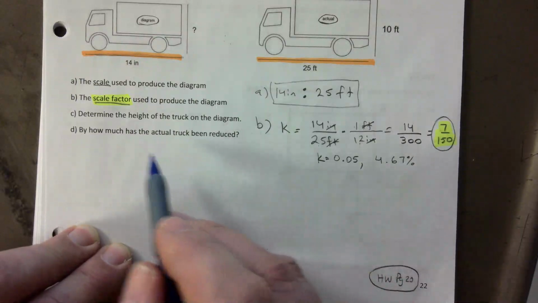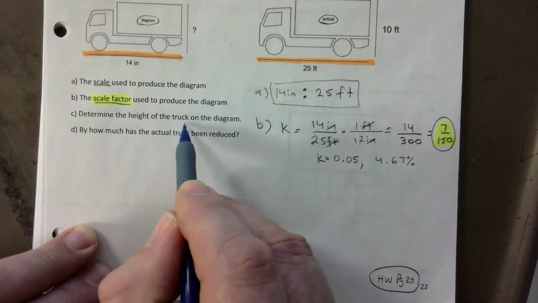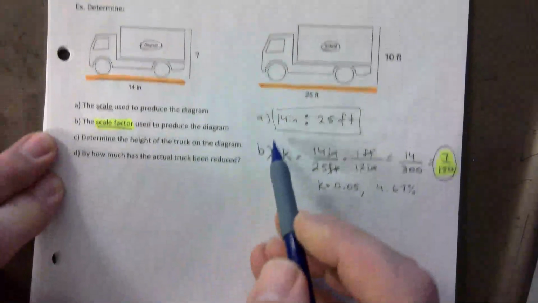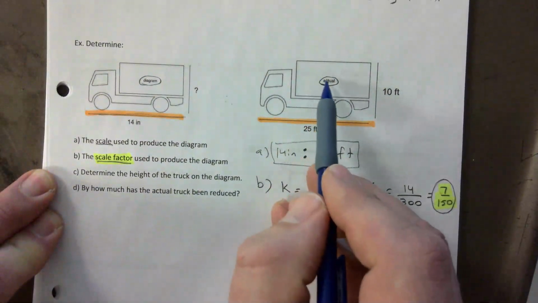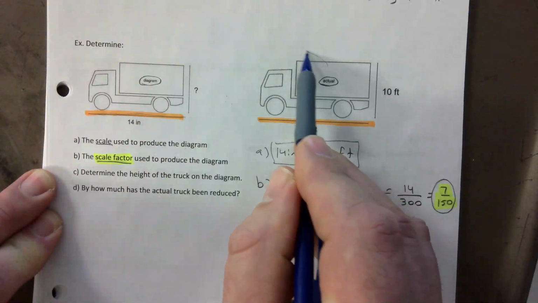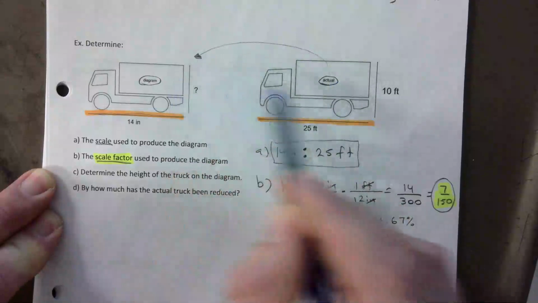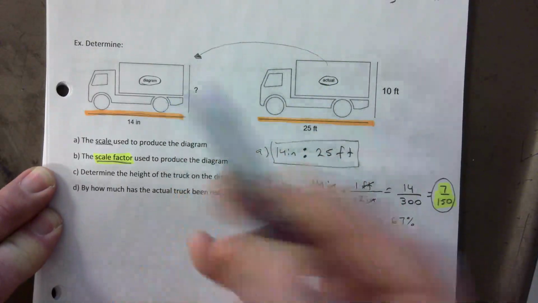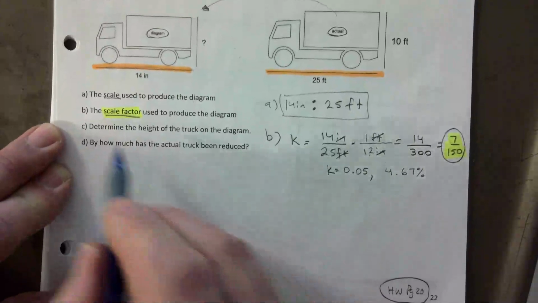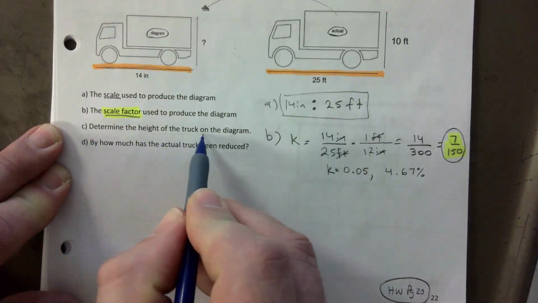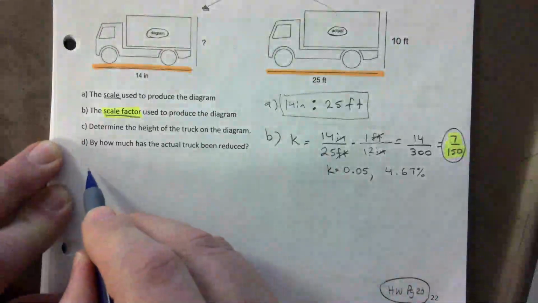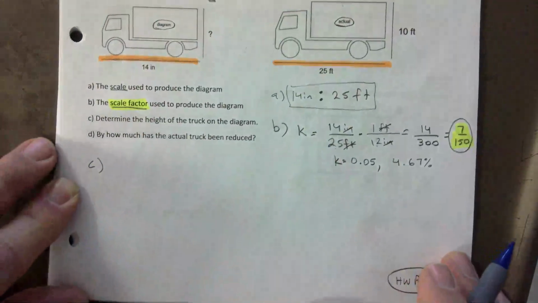Okay. So C, determine the height of the truck on the diagram. So remember, a scale factor always tells you what happened to the actual to get to that. We move from the actual to that. So we know that is a reduction. I'm pretty sure you can tell already by now. So let's determine the height of the truck on the diagram. So C is right here. I'm going to answer that right here.